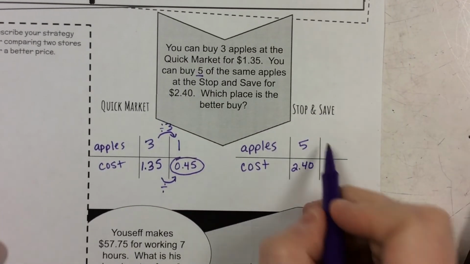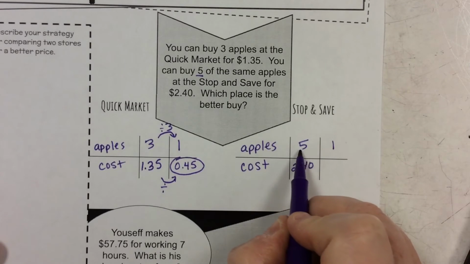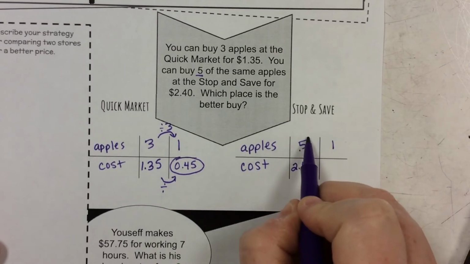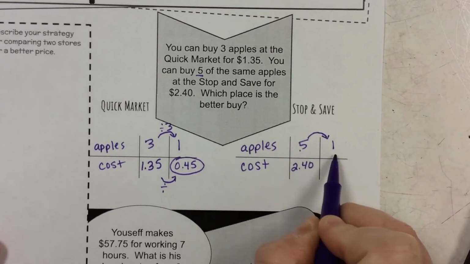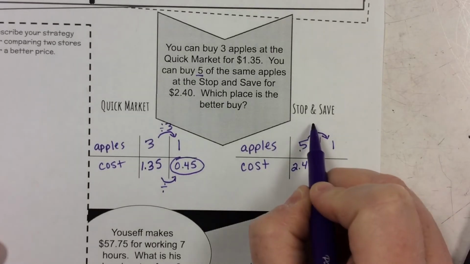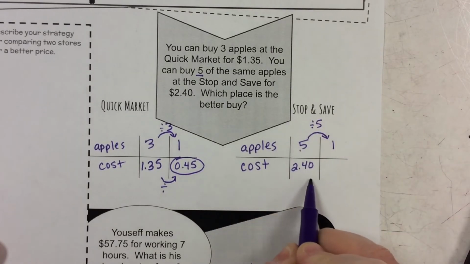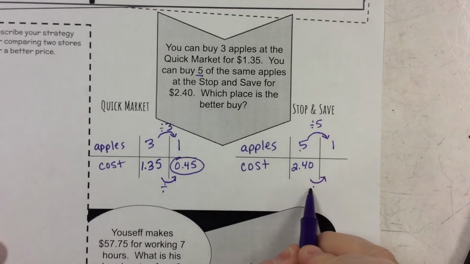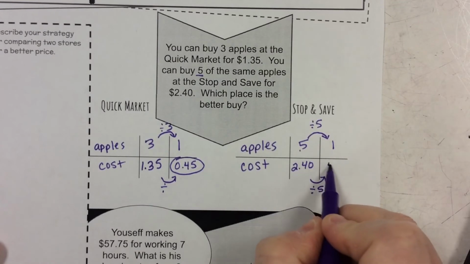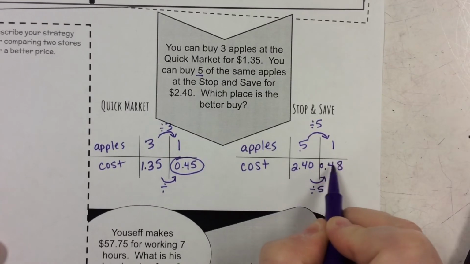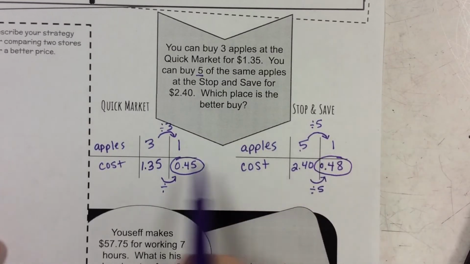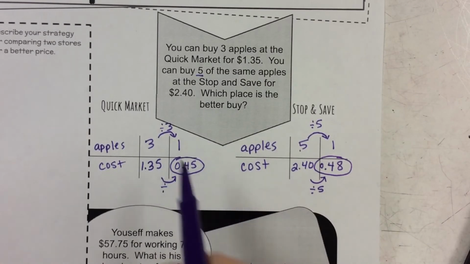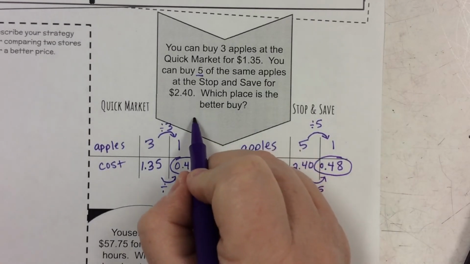Now, if you go to Stop and Save, let's try there. 5 apples for $2.40. So if I want to scale down to 1, I have to divide. 5 divided by 5 is 1. So now I'm going to do $2.40 divided by 5. And these are 48 cents an apple. So which one is the better buy? The 45 cents, so Quick Market.